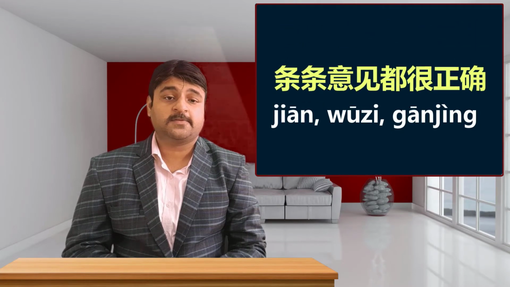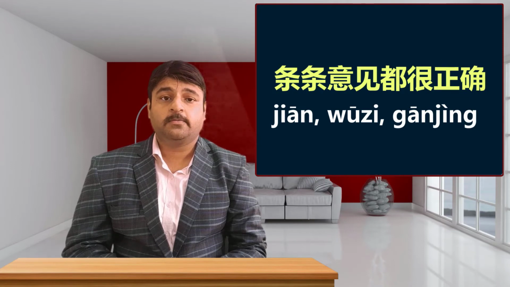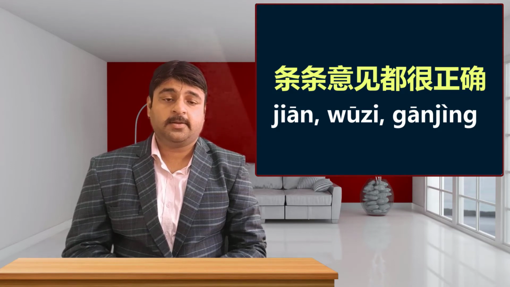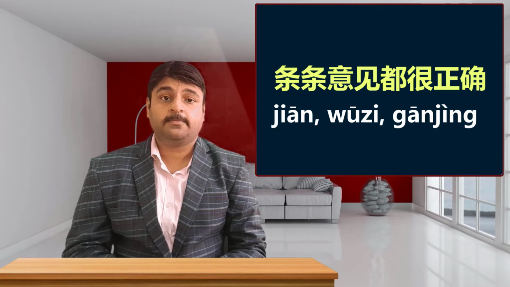Jian, measure word for rooms. Wuzi, room. Gan jing, clean. Jian jian wuzi, dou hen gan jing. Number of rooms, all are very clean. Duplication of measure words to denote a large number or a lot of.